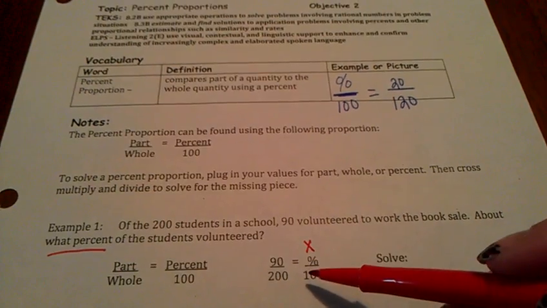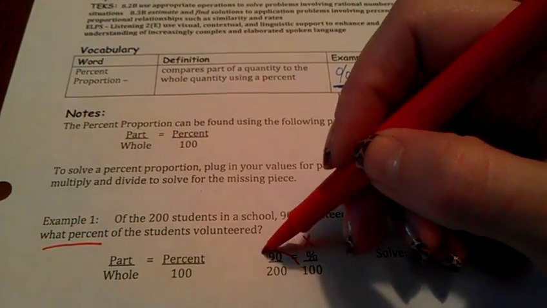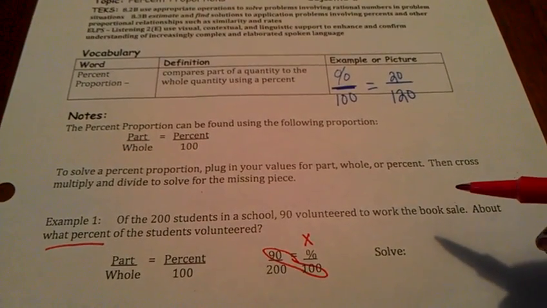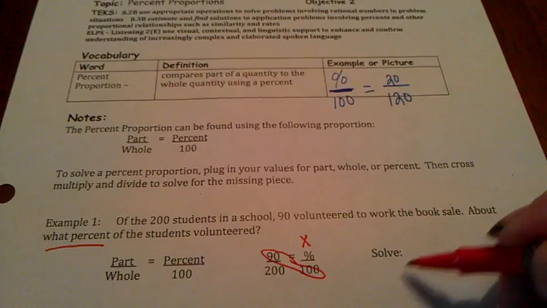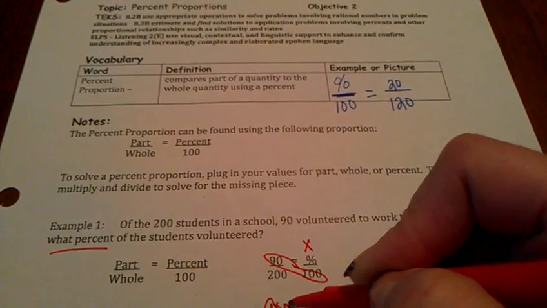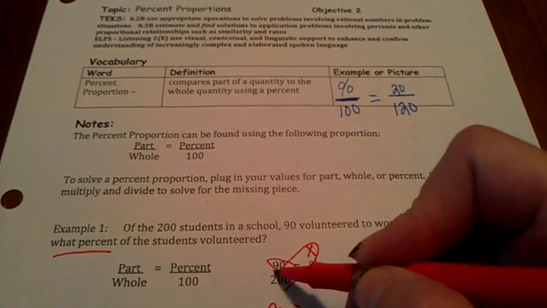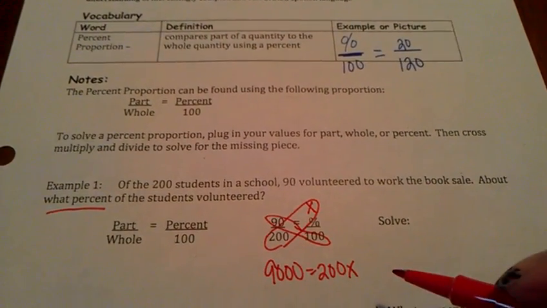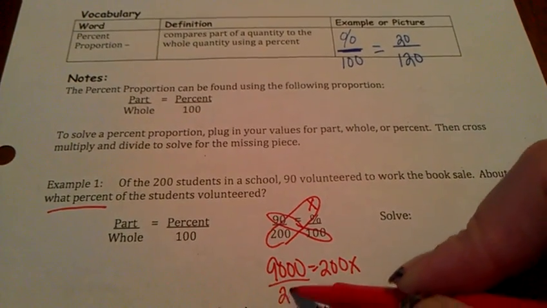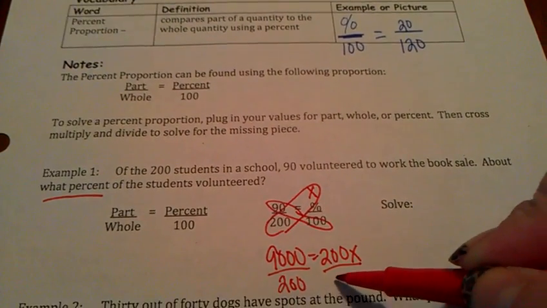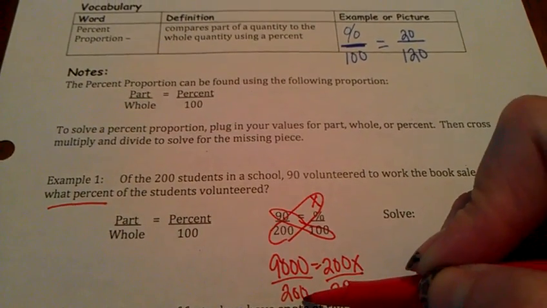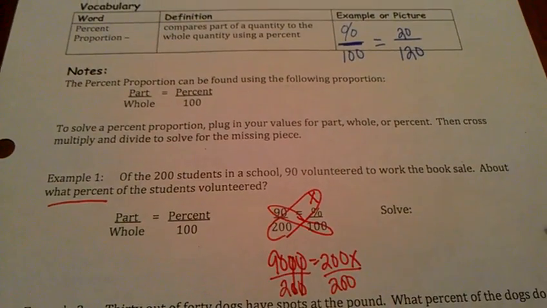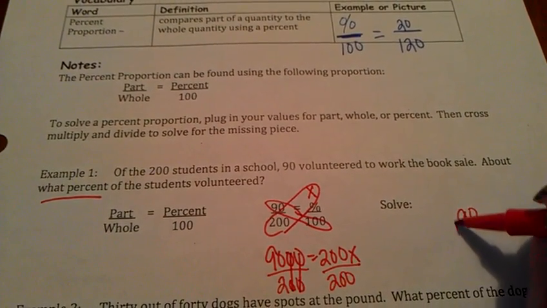We know what to do when we've got a proportion. We cross multiply. 90 times 100. Well, 9 times 1 is 9, and then we've got 3 zeros. So it's 9,000, which is equal to 200X. Now we take our 9,000 and divide it by 200. We can use a shortcut that we've learned to eliminate zeros. Basically our problem is going to be 90 divided by 2.